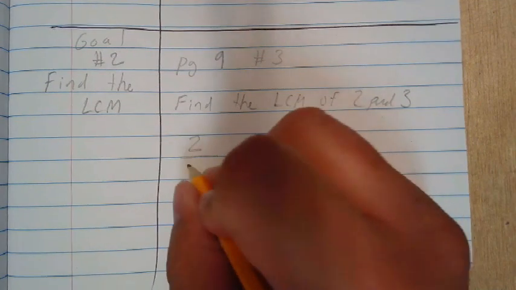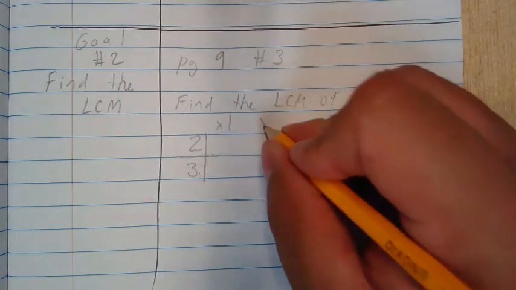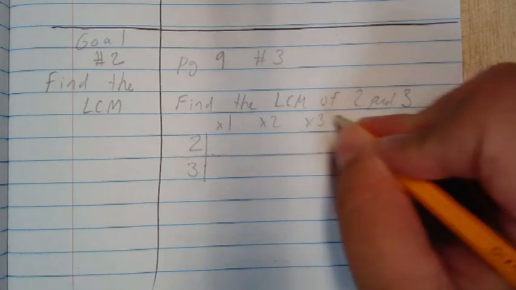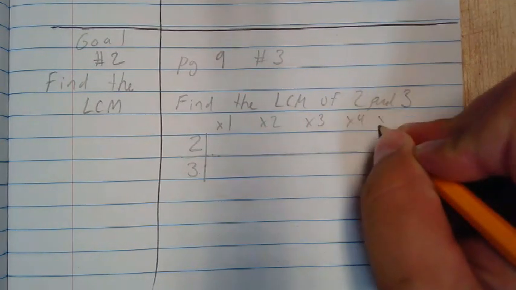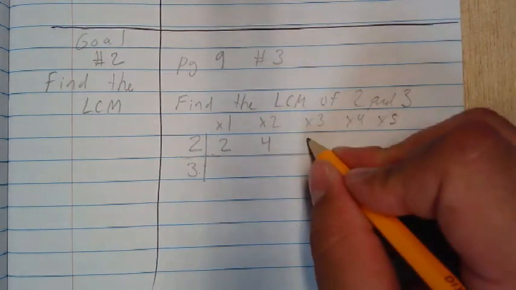What I suggest you do, if you remember what multiples are, it's in the name itself. You're skip counting, right? You're making multiples, you're multiplying, you're making multiple copies of a number. So in your head you're thinking, okay, 2 times 1, 2 times 2, 2 times 3, times 4, times 5. You're skip counting. 2 times 1 is 2, plus 2 is 4, right?